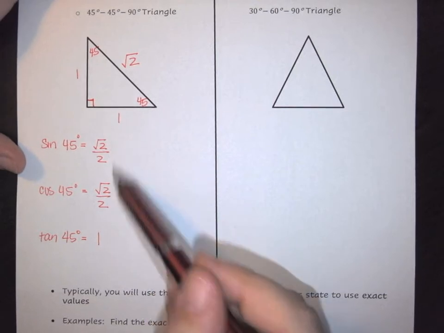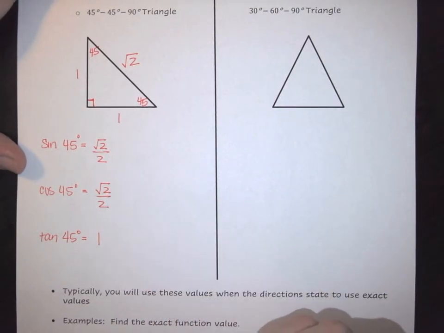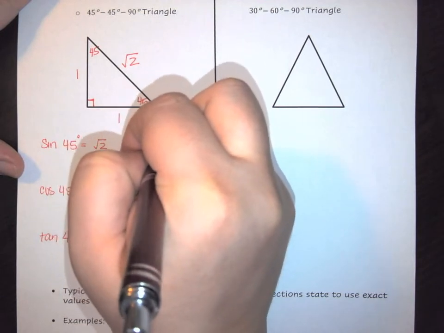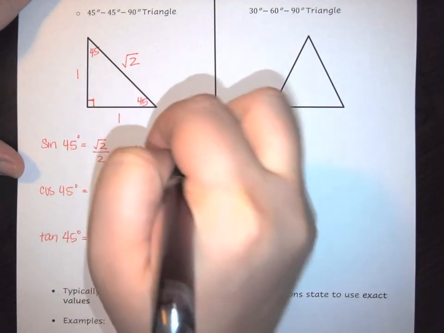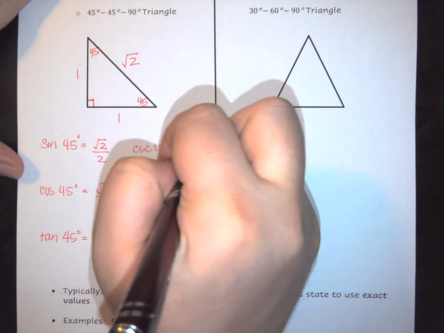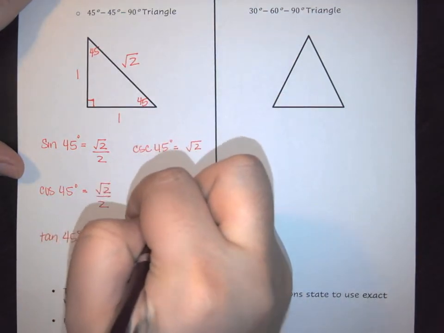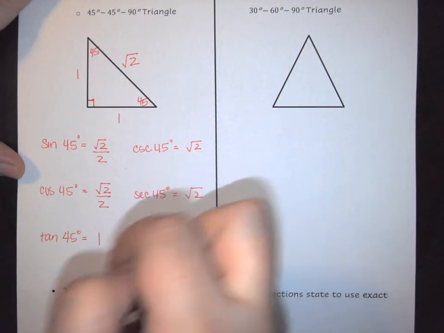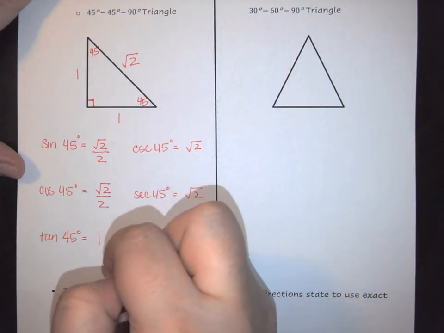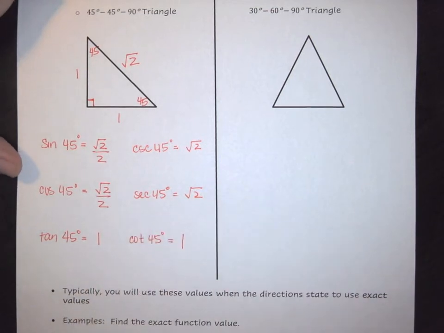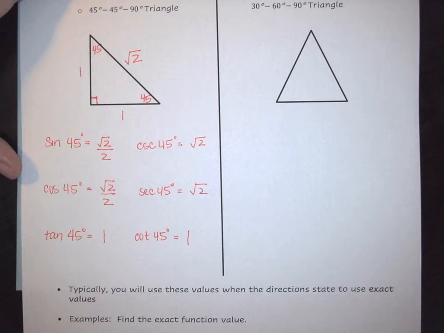Now with that, we have the major three. We also have the ideas surrounding the minors. So my cosecant of 45 degrees is always going to be the square root of 2. My secant of 45 is always going to be the square root of 2. And my cotangent of 45 degrees is always going to be 1. Okay, so again, we can use these facts to help us.